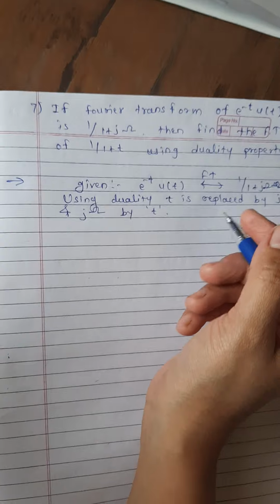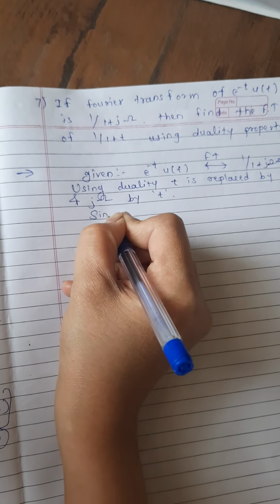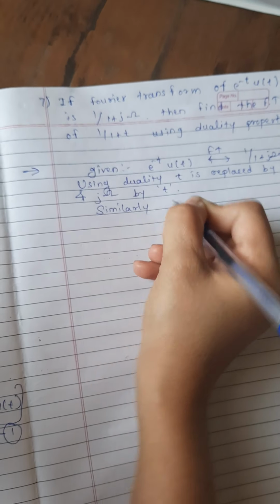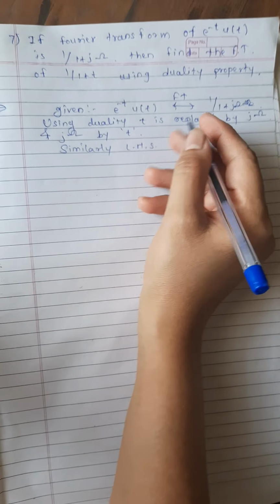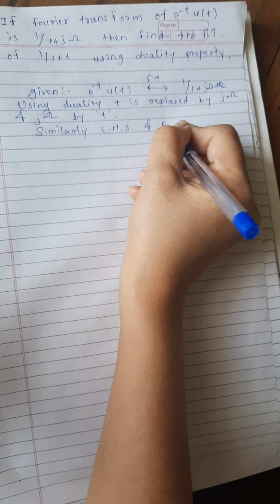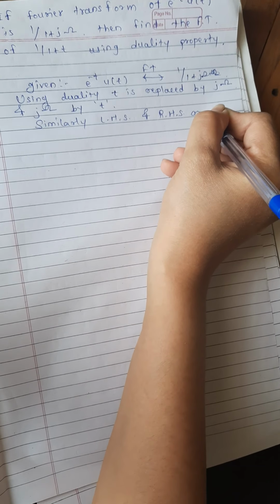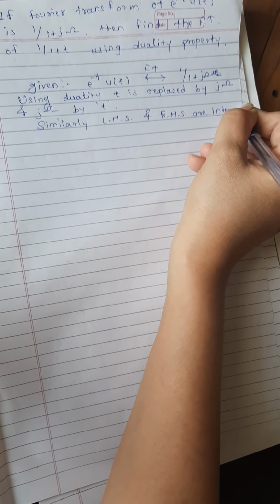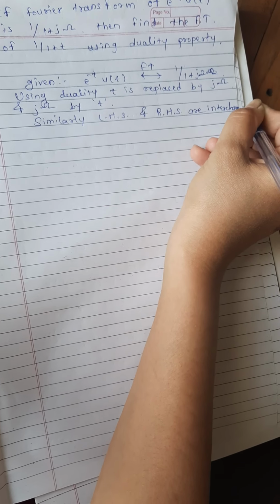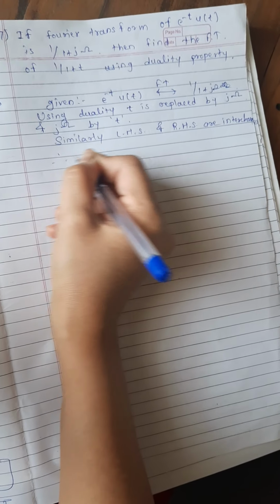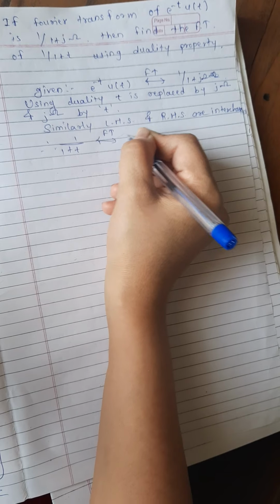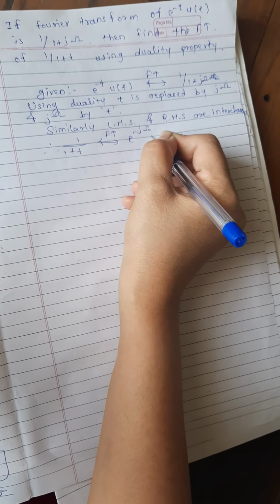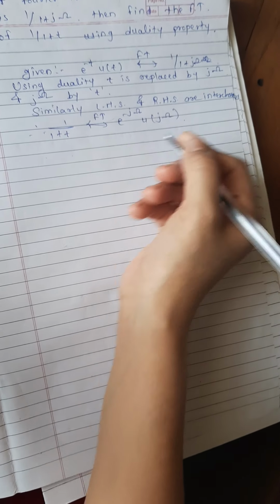So this is duality. Similarly, LHS and RHS are interchanged. So therefore the Fourier transform of 1 by 1 plus t is e raised to minus j omega u of j omega. This is the Fourier transform of the given function.